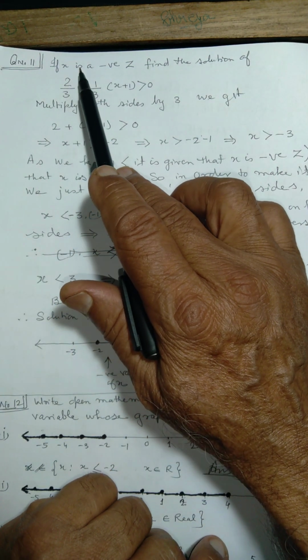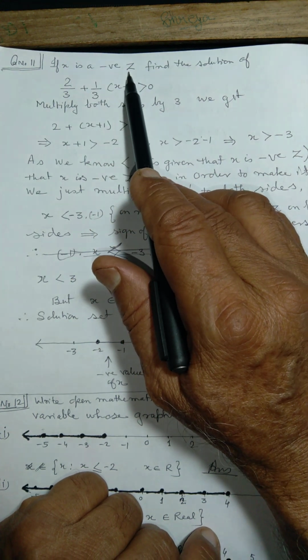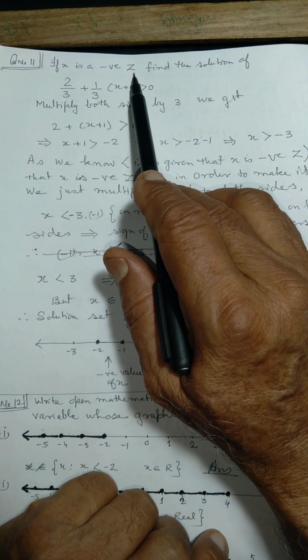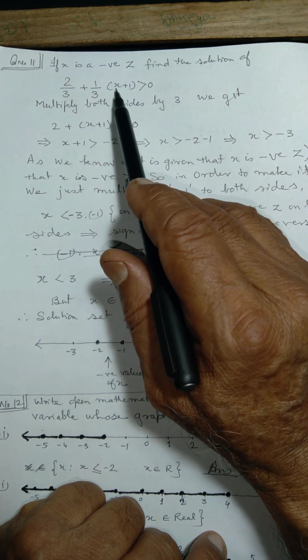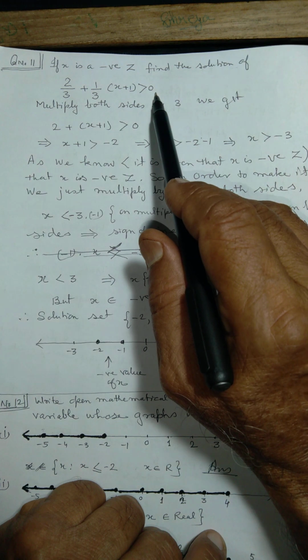You see, if x is a negative integer, for integer I have written Z, find the solution of 2 by 3 plus 1 by 3 in bracket x plus 1 greater than 0.